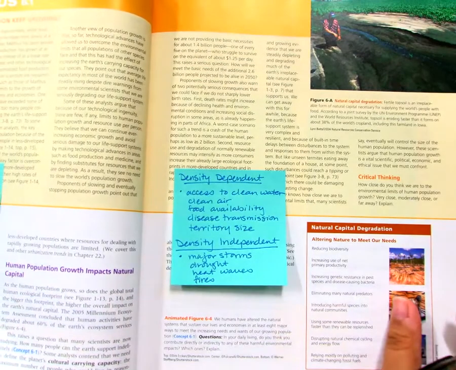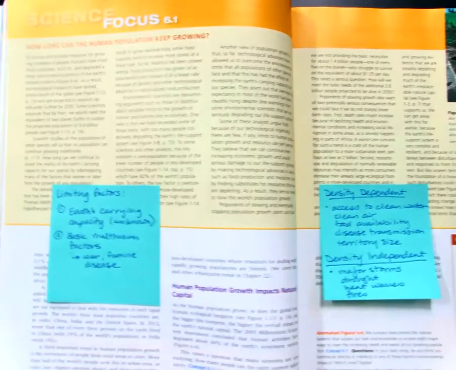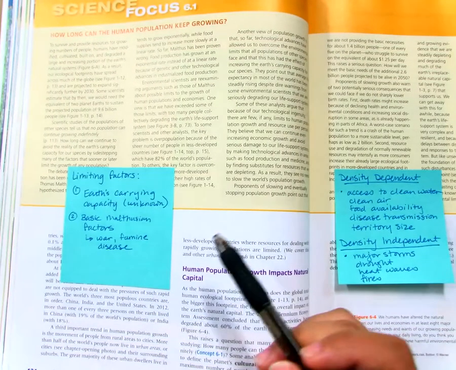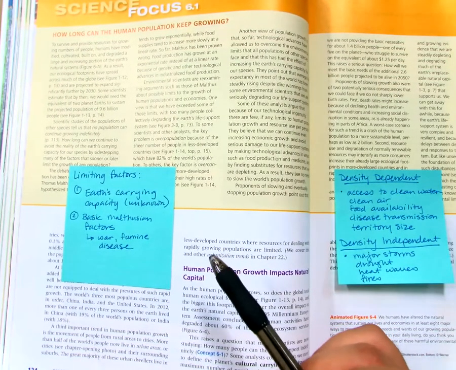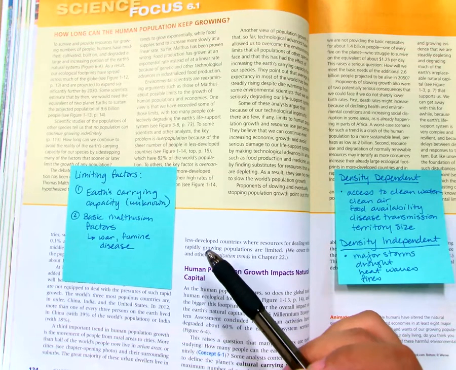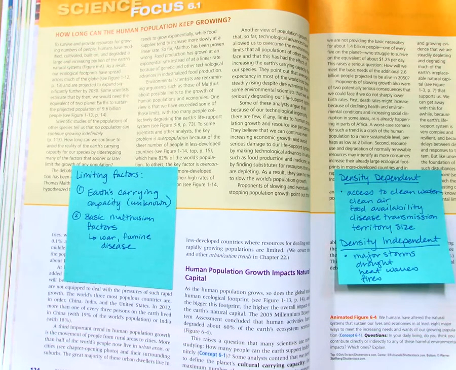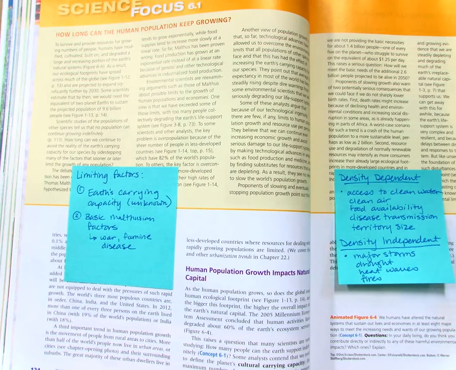All right. So again, going back to the idea that the Earth has a carrying capacity, that's a limiting factor for the human population. So we know that there's a carrying capacity. We just don't know what it is. There is an argument with some scientists saying that the Earth is rapidly exceeding the carrying capacity because we do see starvation occurring in certain parts of the world.